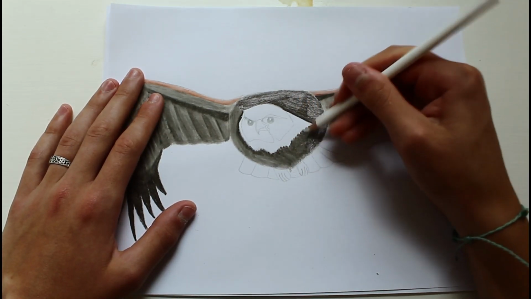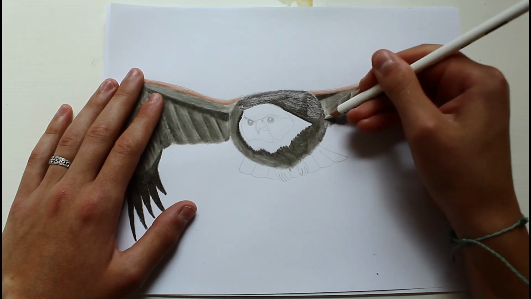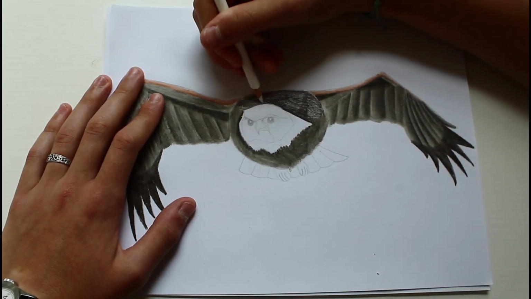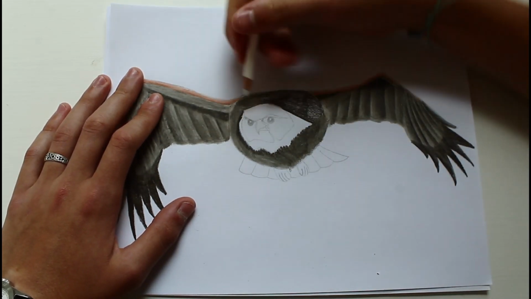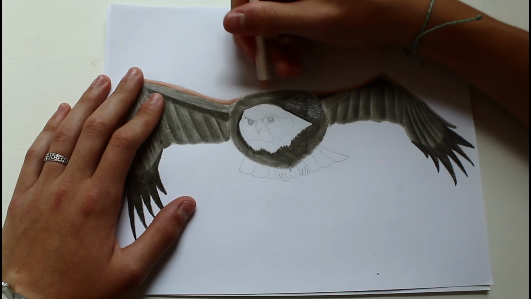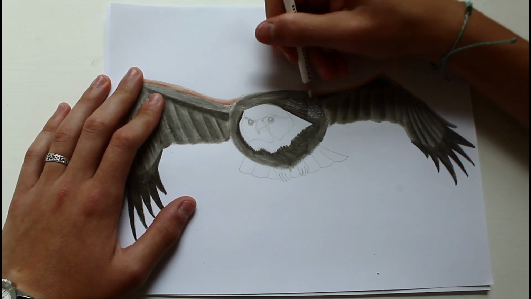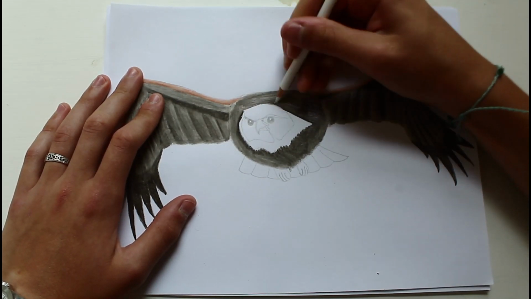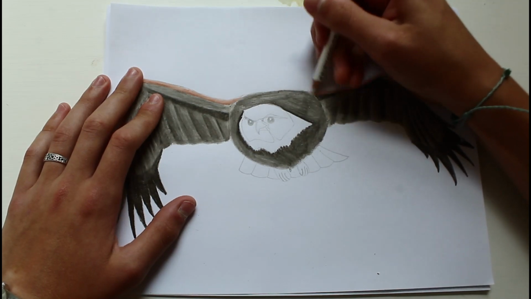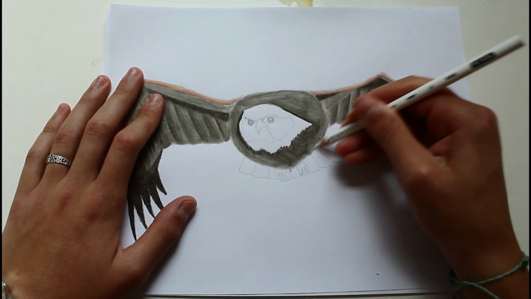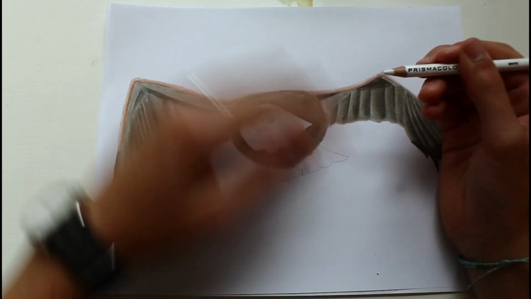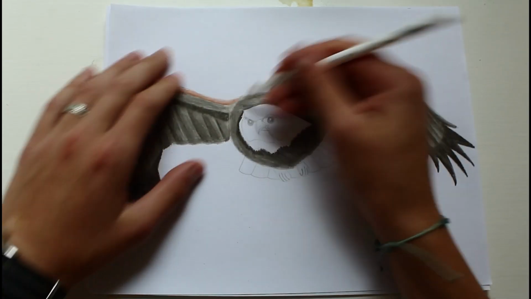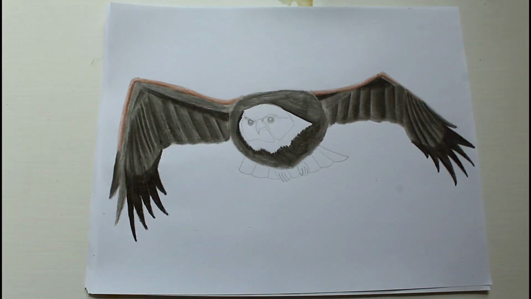Any light color that goes good with brown will work. I mean, obviously you don't want to use like a light green or light blue, but okay, that adds that nice smooth texture.